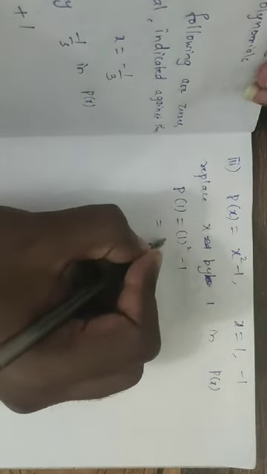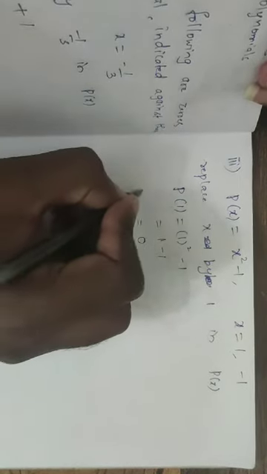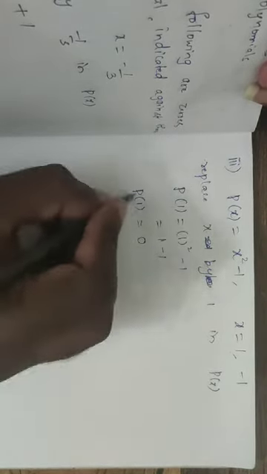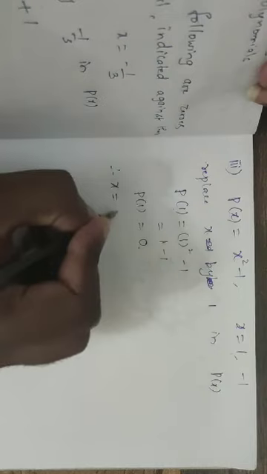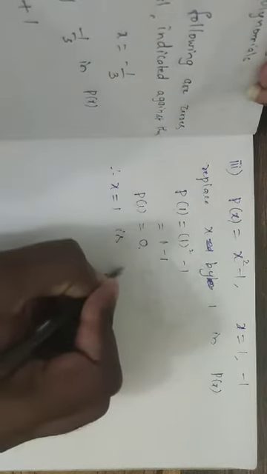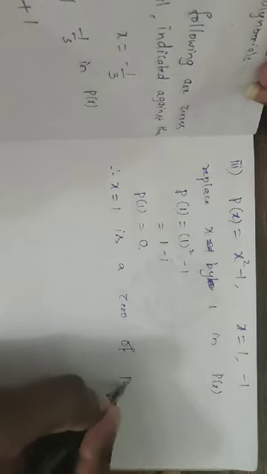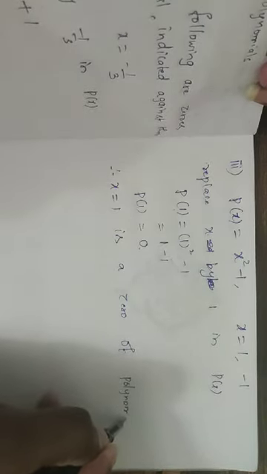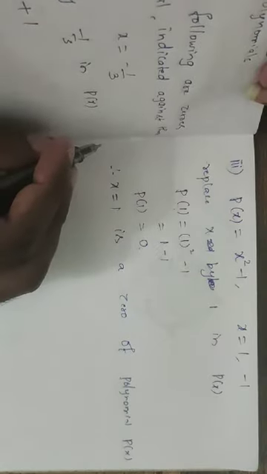What is 1 square? 1 into 1 is 1 only, minus 1. So 1 minus 1 is equal to 0. p of 1 is equal to 0, therefore 1 is a 0, right? Therefore x is equal to 1 is a 0 of polynomial p of x. Clear?